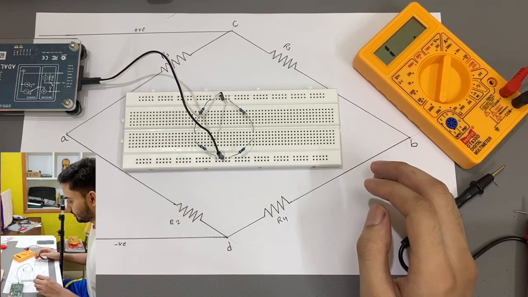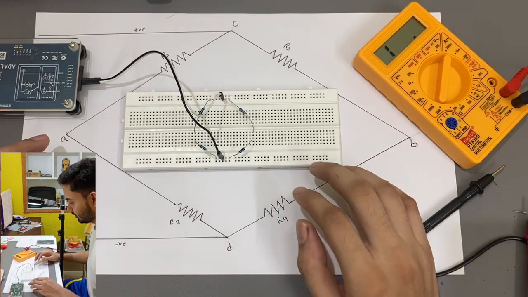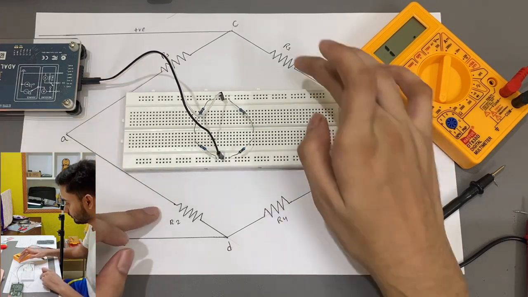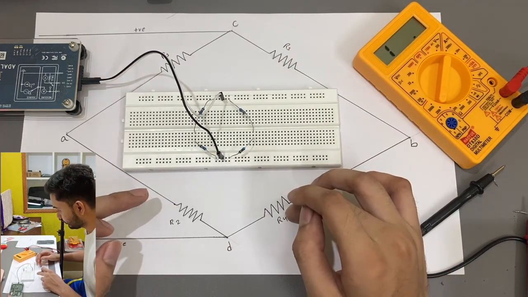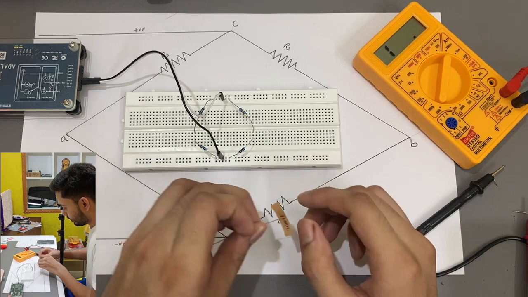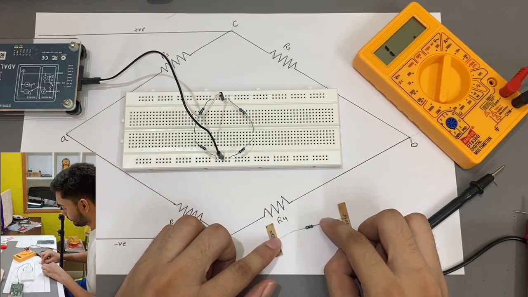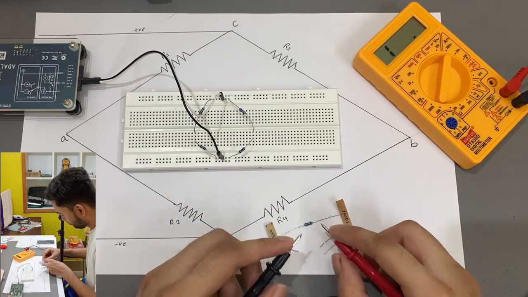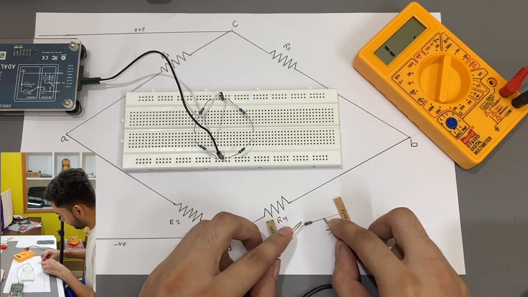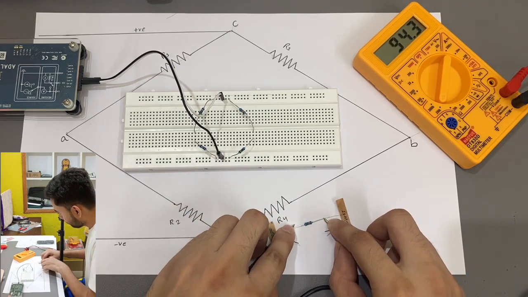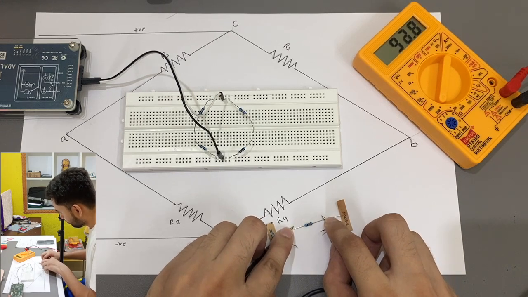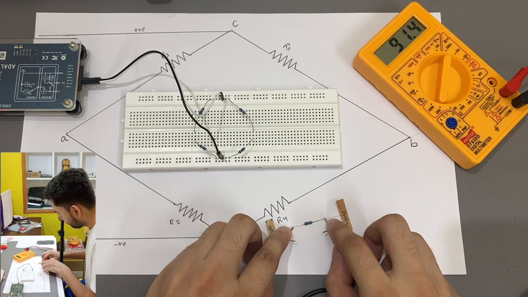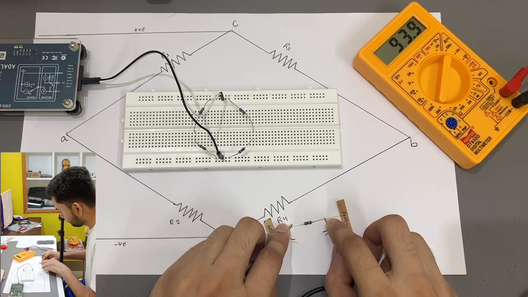Here is my circuit which I described theoretically. This is my balanced Wheatstone bridge in which there are 4 resistors R1, R2, R3, R4. All those resistors are of 100 kilo ohm. This is the same resistor which I used for the Wheatstone bridge. Let me check the value of these resistors for you. I will check using a multimeter. We can see the value is approximately 97-98 kilo ohm, which is fine.